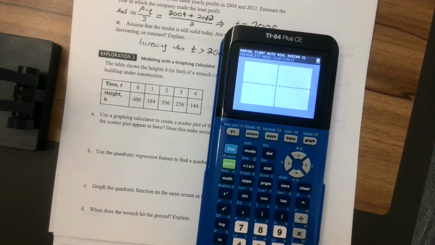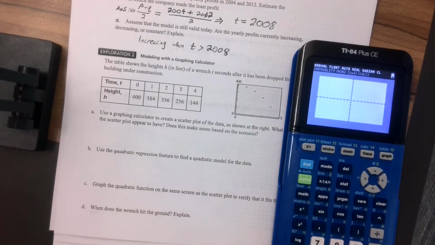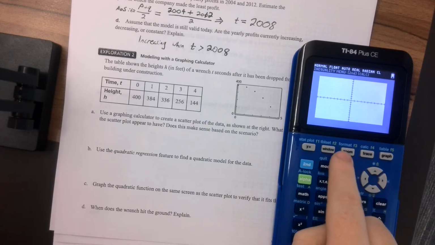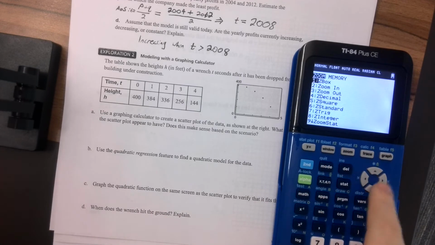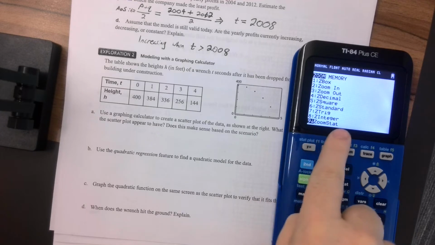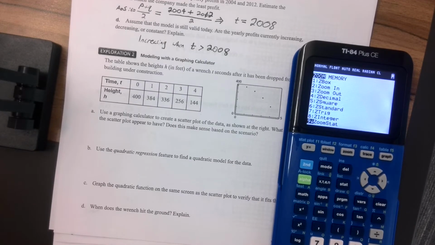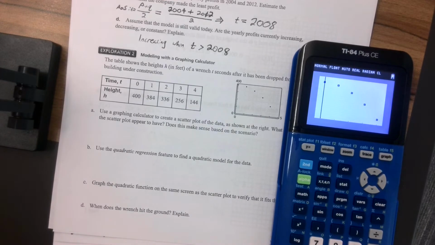When I graph, I still don't see anything, though. It doesn't look anything like the picture we have here. That's because we just need to zoom out to our data. To zoom out, you press the zoom button, and if you want to zoom just to see all of our scatter plot points, to see our statistics, you can go down to zoom stat. It's number 9, zoom stat. Zoom stat will zoom so that you can see our statistics. That looks pretty good, right?